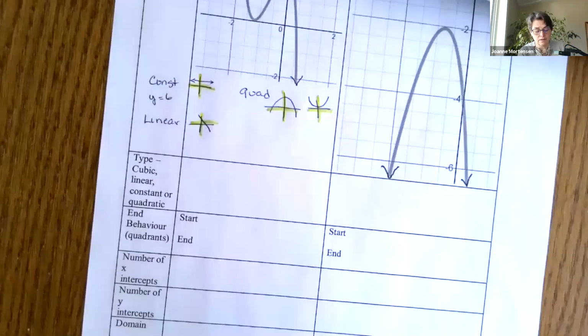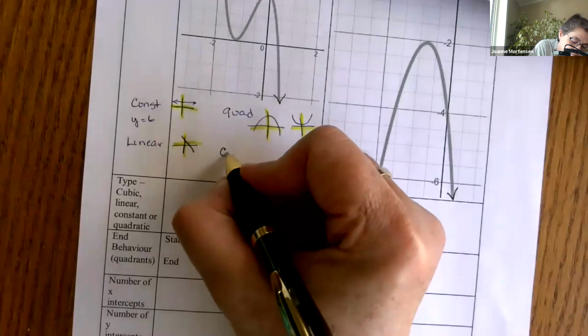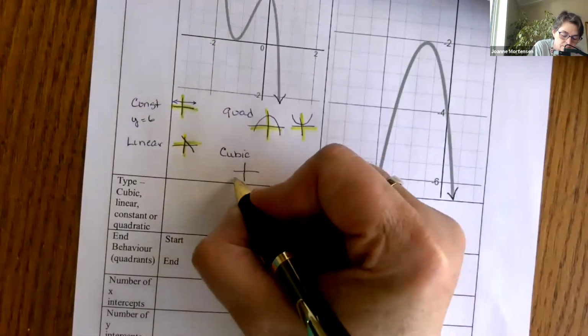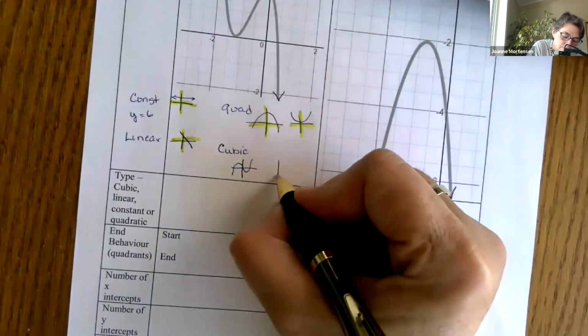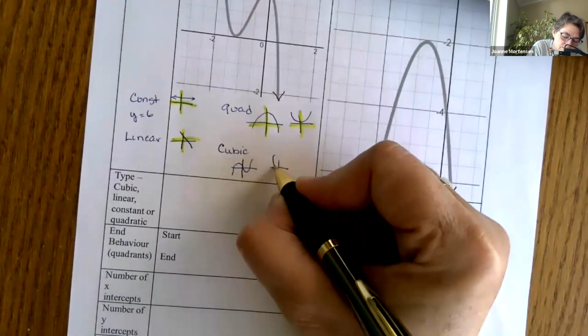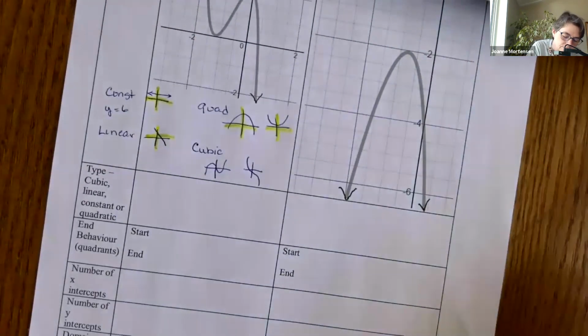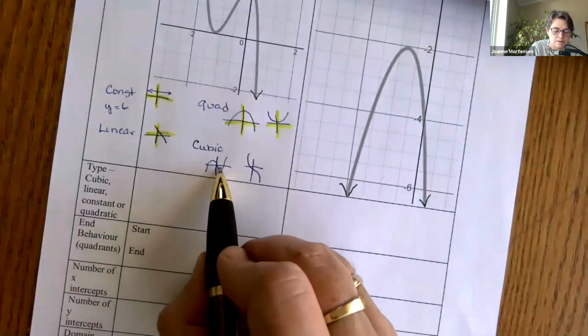And whatever's left over are the cubics. Cubics kind of have two shapes. Either they will kind of go something like that, or sometimes they'll just go like that. So this one's got 2 turning points, this one's got none.